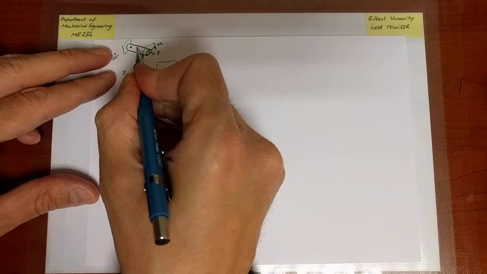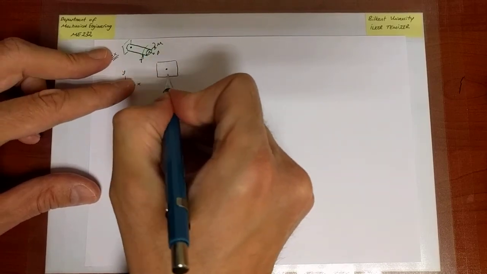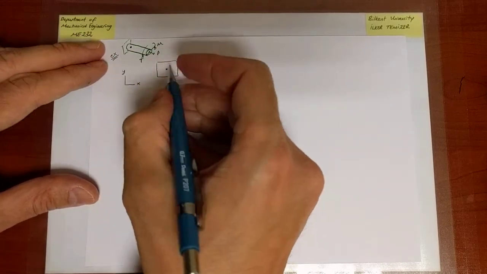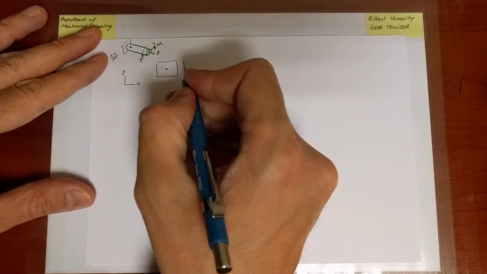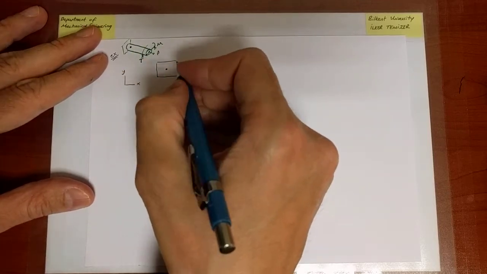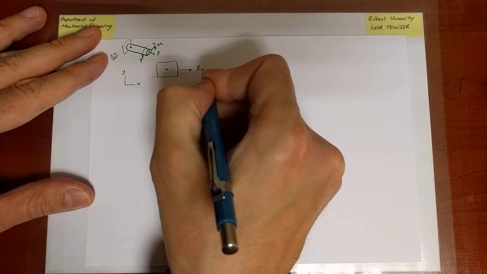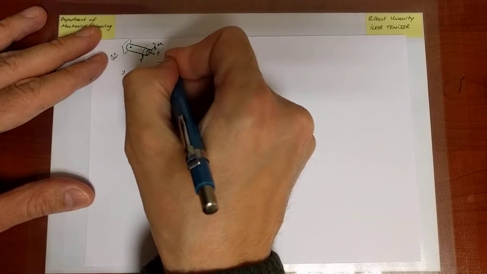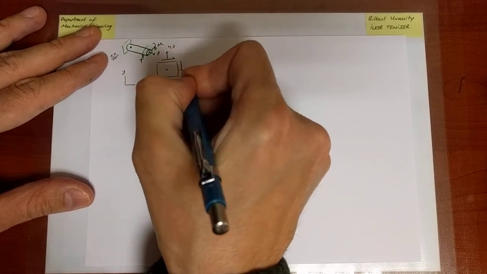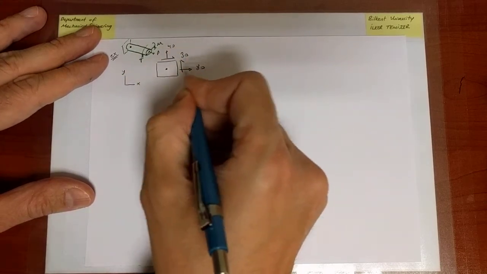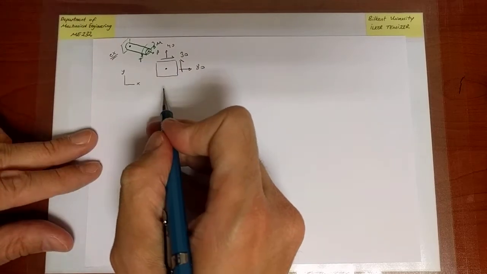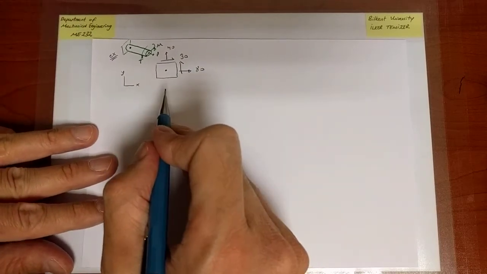I'm just motivating the fact that what we're looking at is not a structure on its own, but actually a point somewhere along the structure as we load it. So the loading is such that we have a normal stress of 80, another normal stress of 40, and then shear stresses which are equal to 30. It goes without saying again, we have the same things on the other surfaces.